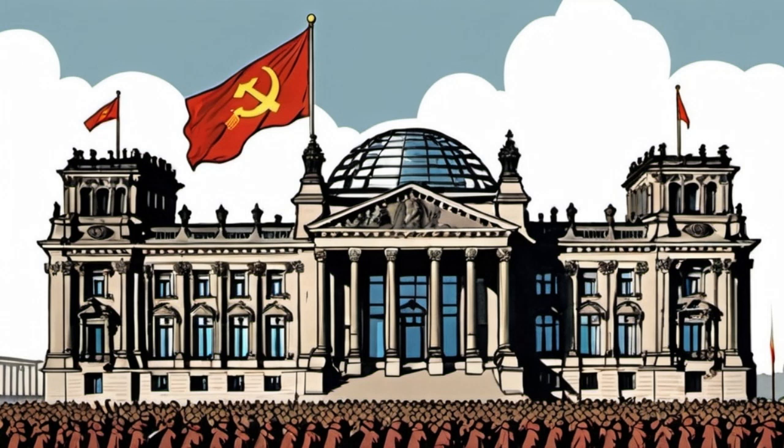Adolf Hitler, realizing the hopelessness of the situation, committed suicide on April 30, 1945. On May 2, 1945, Berlin's defenders surrendered, and the city fell to the Soviets. The fall of Berlin marked the effective end of Nazi Germany.